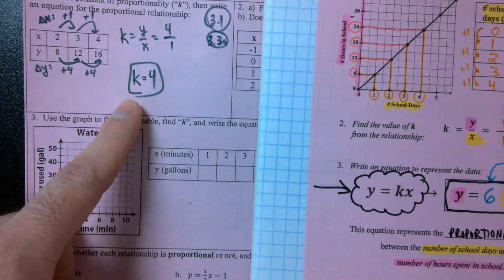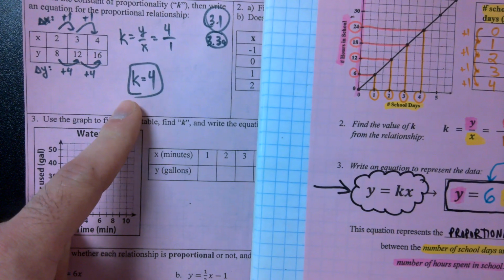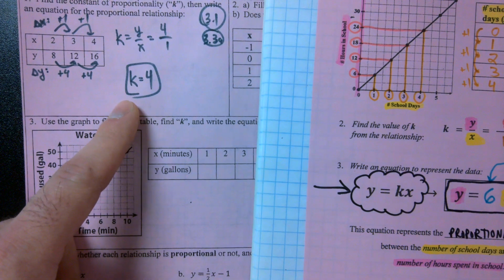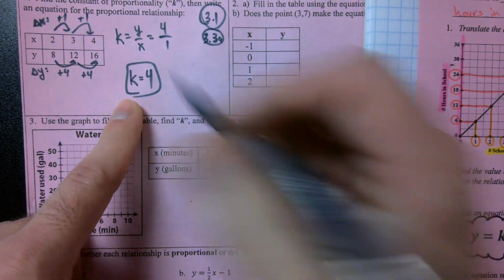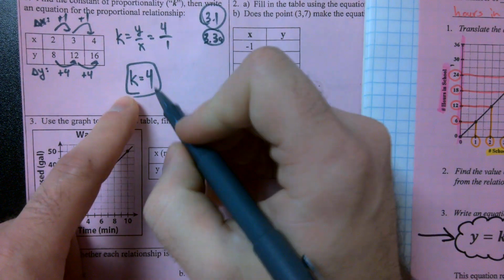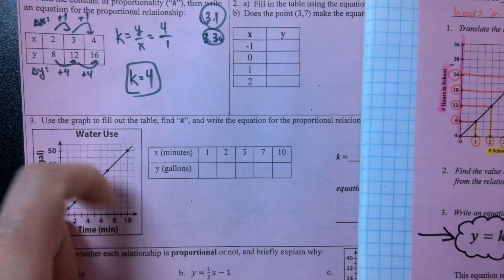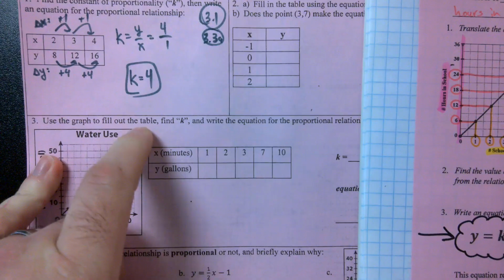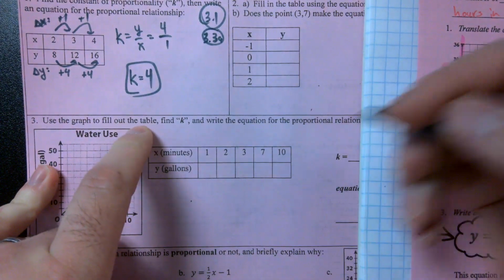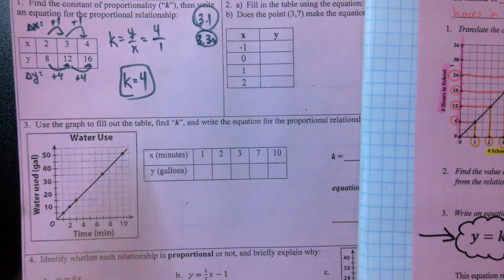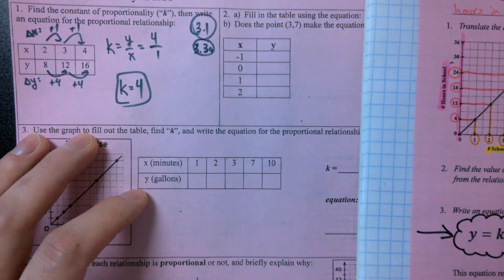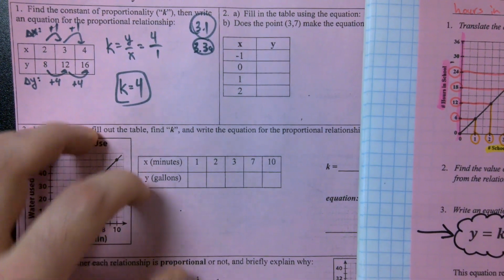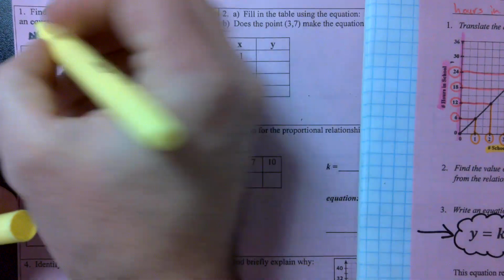Give me a thumbs up if you got K equals 4. Can you keep it like that? I just put equals 4, but I didn't put K equals 4 back. Put K equals 4. Okay. Just writing equals 4 or just writing 4 is like me saying on the first day of school, hi guys, my name is Mr. And that's it. Right? You got to say the full thing. K equals 4. Okay? Am I done? Can I go to number 2? Yes. We got to read.